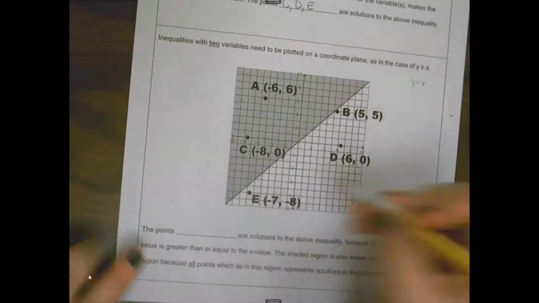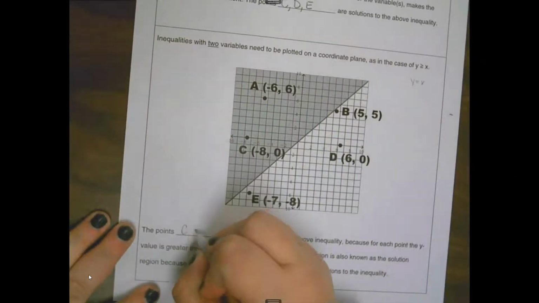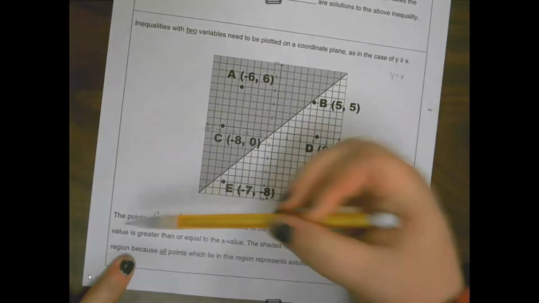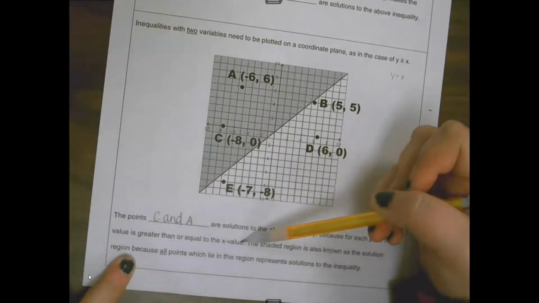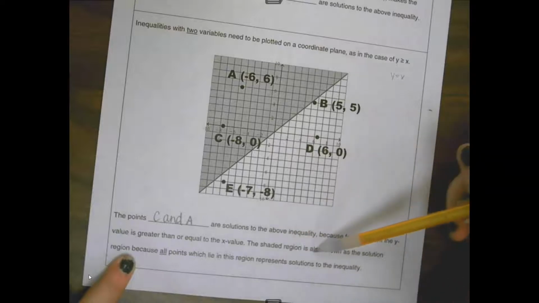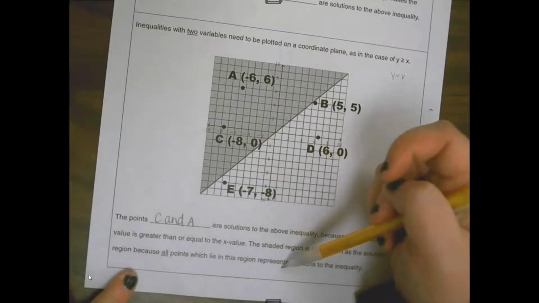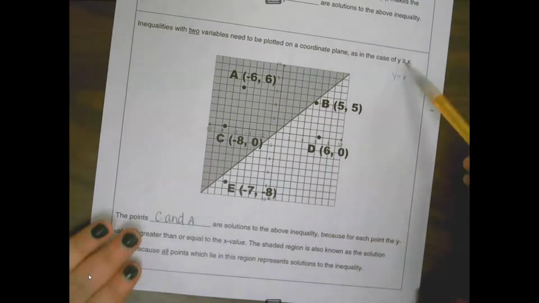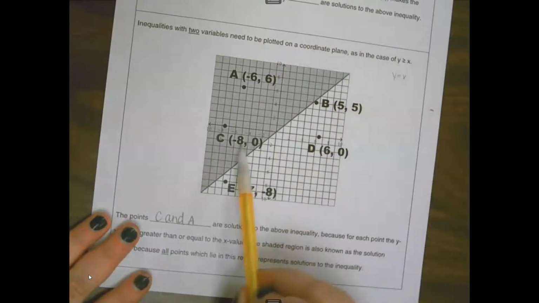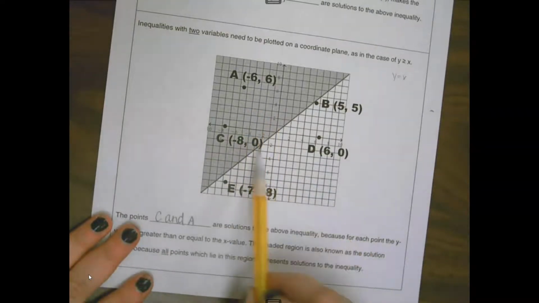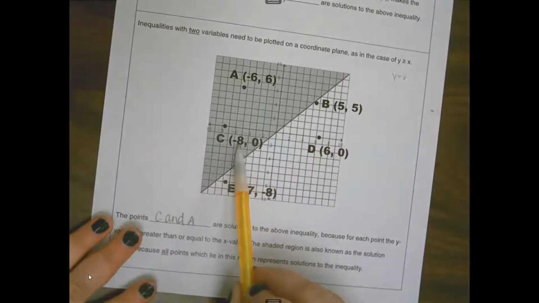So the points C and A are solutions to the above inequality, because for each point, the y value is greater than or equal to the x value. The shaded region is also known as the solution region, because all the points which lie in that region represent the solution. So what we did is we graphed y equals x. We wanted where y is going to be greater than x. So if you look here, my y value is greater than or equal to my x. My y here, 0, is greater than or equal to -8.